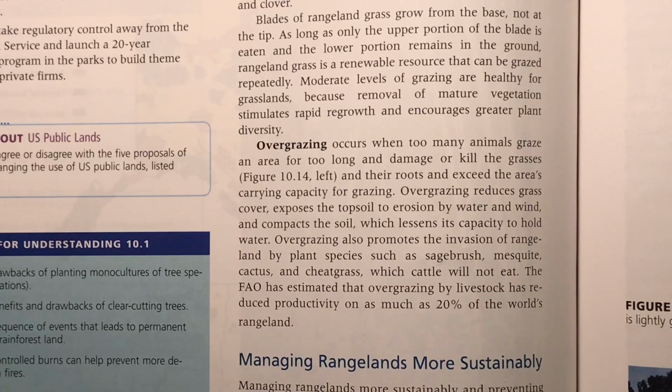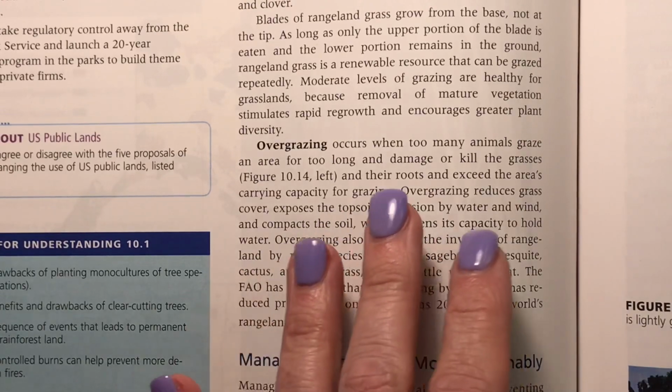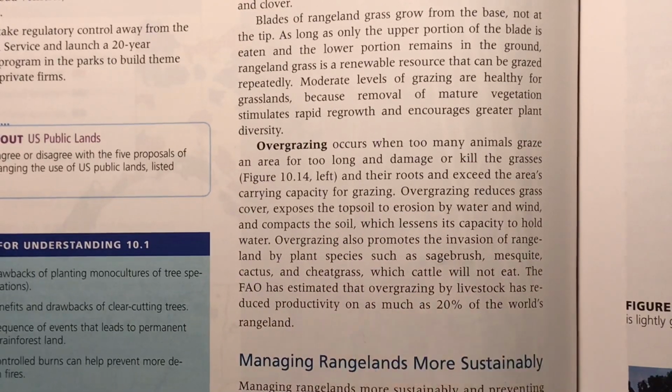That turbidity, which is what we call the suspended particles in the water, can make it difficult for some animals to hunt. And then this is another issue here. You have the invasion of rangeland by invasive species, which the cattle will not eat, and which also don't support the other organisms that are living there in that ecosystem.